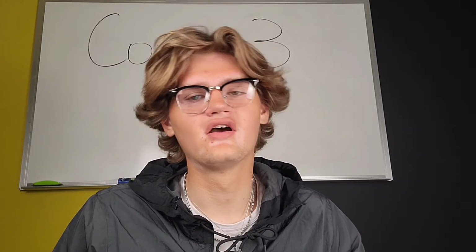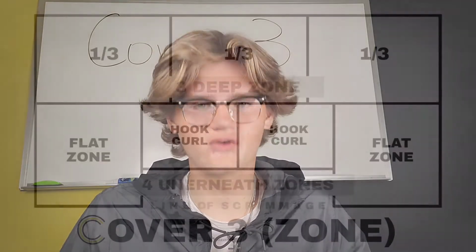Let's break down cover 3. What is cover 3? Cover 3 is a really balanced zone coverage. If you're struggling with getting beat by short balls on cover 4 and you're getting beat deep on cover 2, cover 3 is what defenses run.